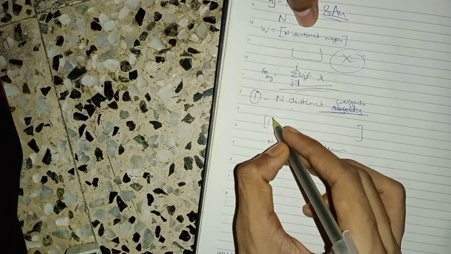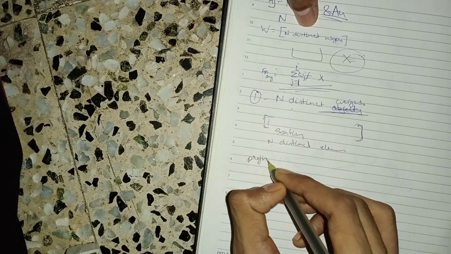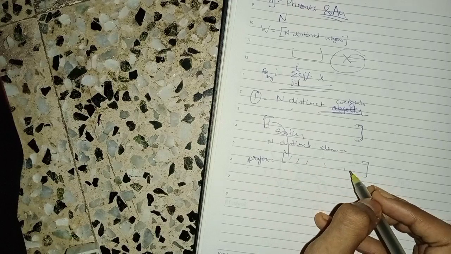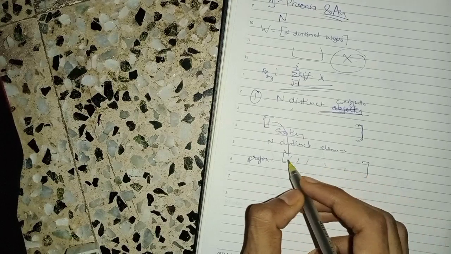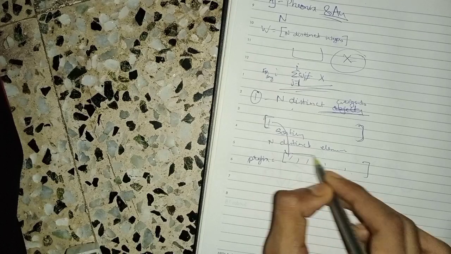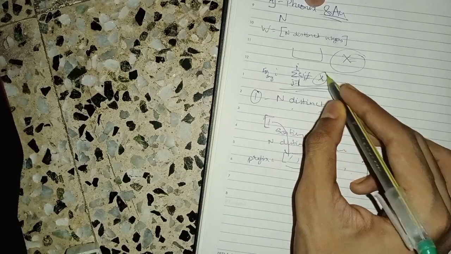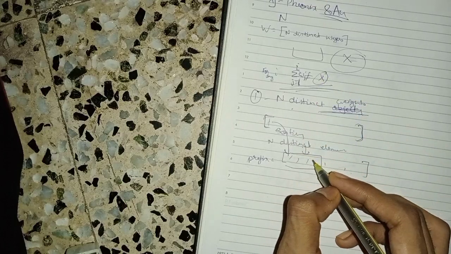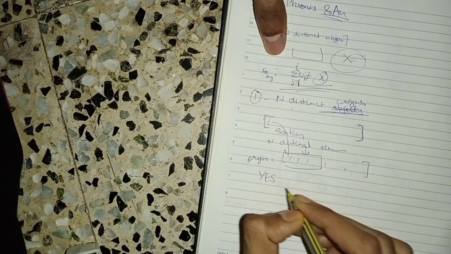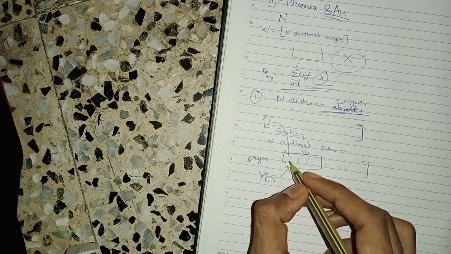I will make the prefix sum array of this array. Now, if the number x does not exist in the prefix sum array, we can directly go ahead and write our answer yes and print this array.